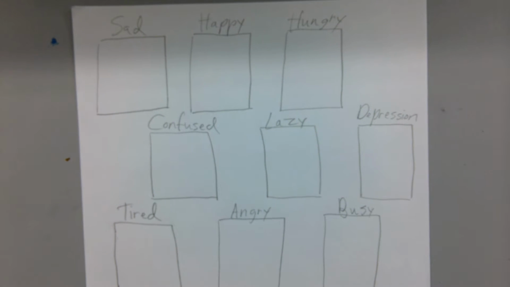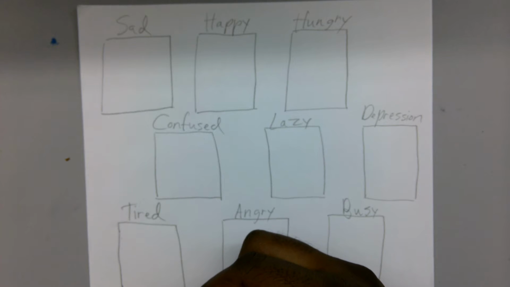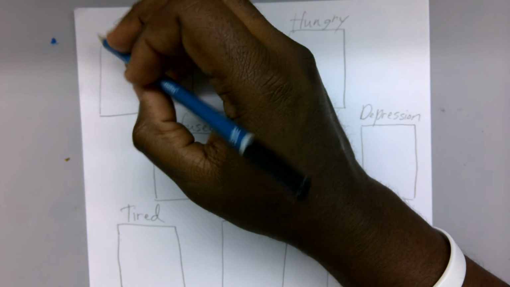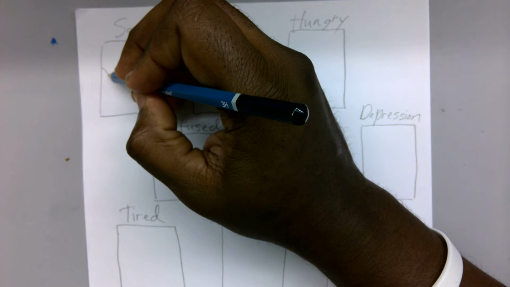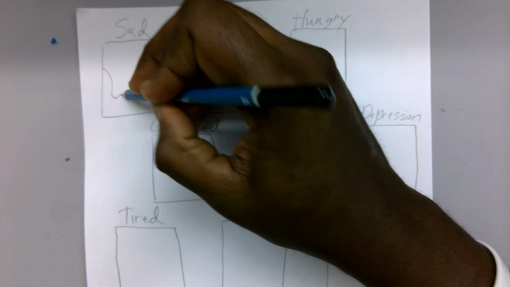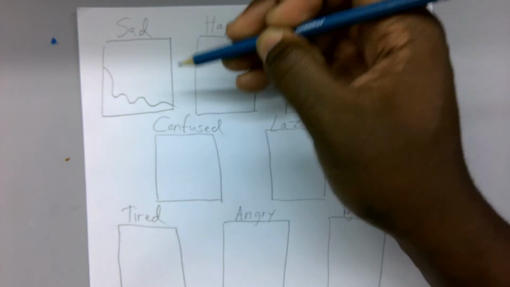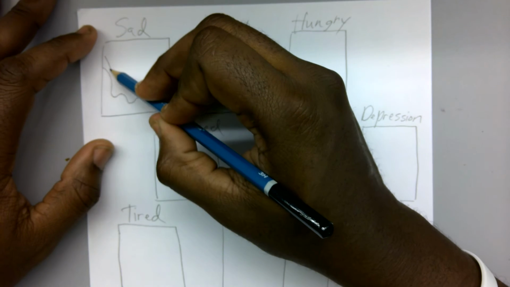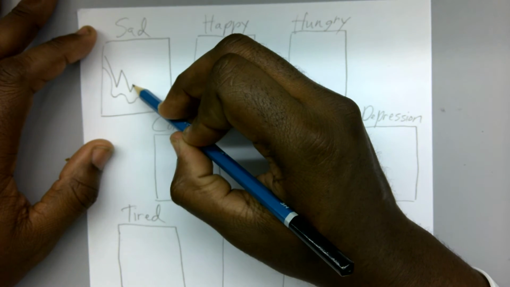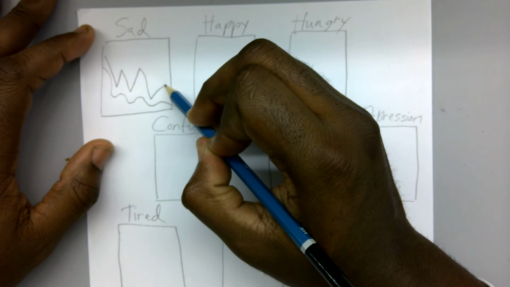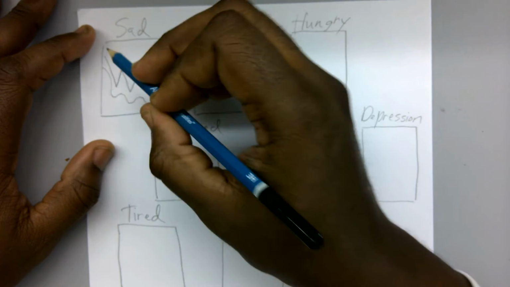When I think about sadness, I think about somebody that's low, somebody that doesn't have a lot going for them. Maybe something happened in their life, maybe not. So with sadness, I think maybe a sloping line. You can do a sloping line, maybe a sloping group of lines, maybe some jagged lines going down like this. That's kind of how I see sadness.